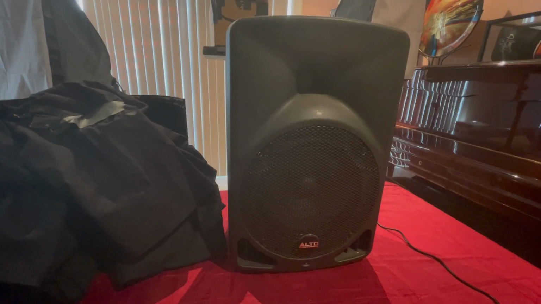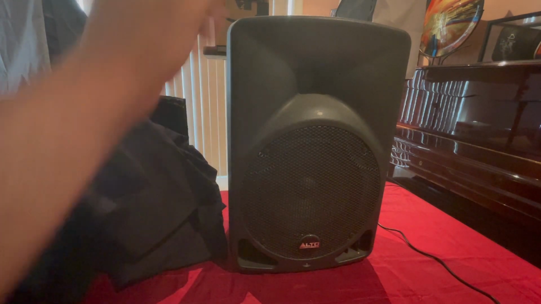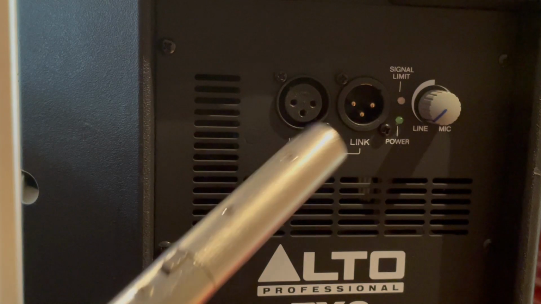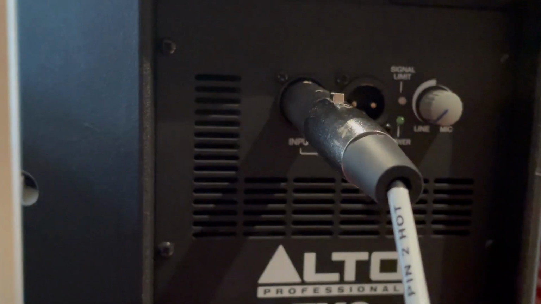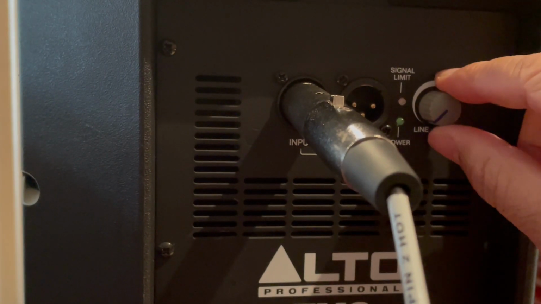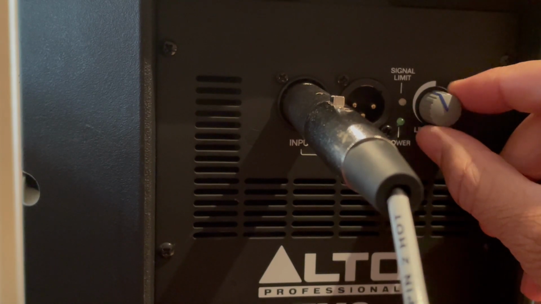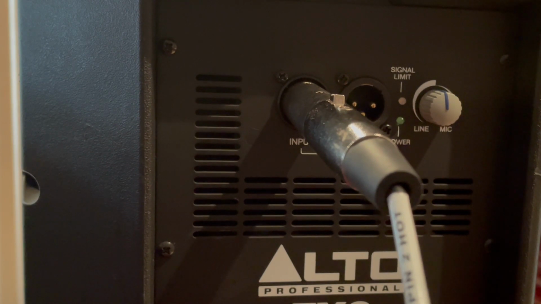Now, how do we connect our iPad to the speaker? Well, this speaker is very simple. And right up here, you've got your input, which is where we would plug this in. And over here on the right, this is your volume control. Now I've turned it roughly 45, 50% up, and that's way more than enough if you just want to hear what's going on inside of your room.